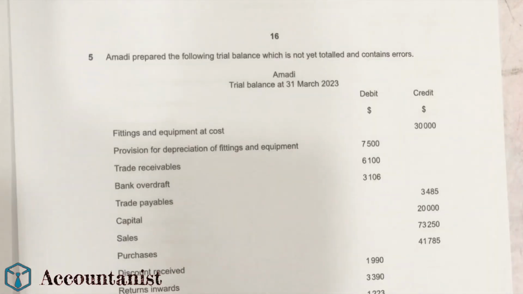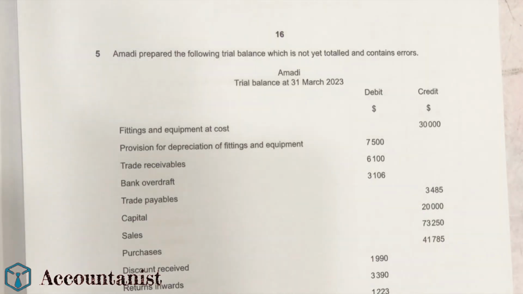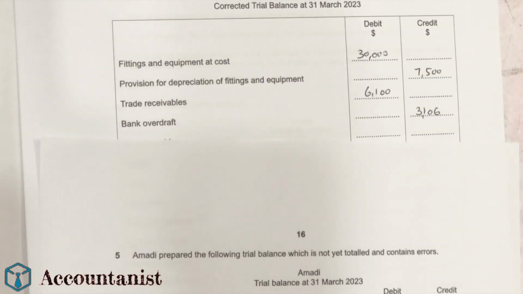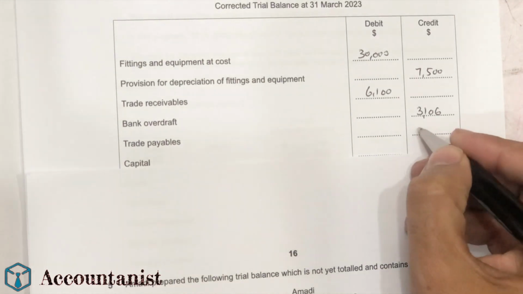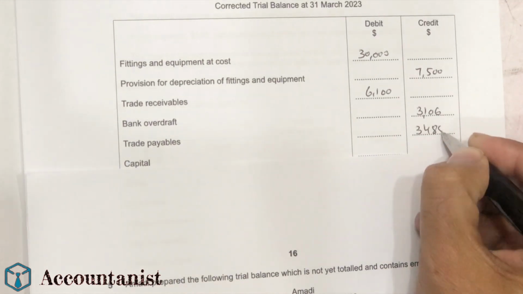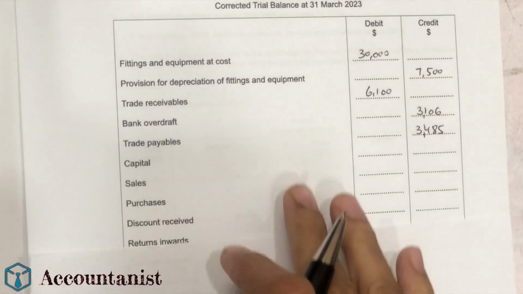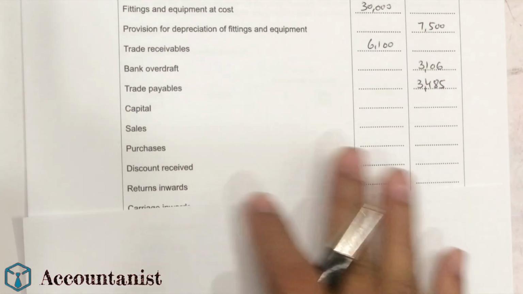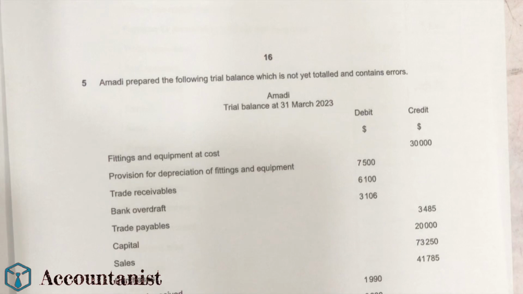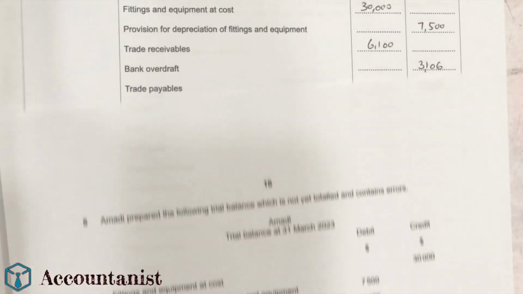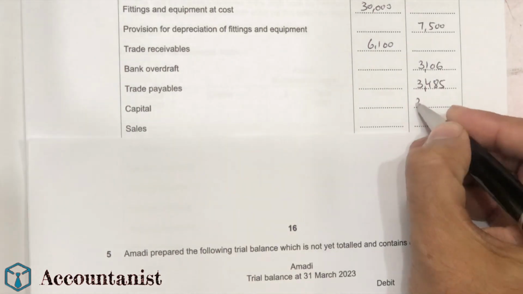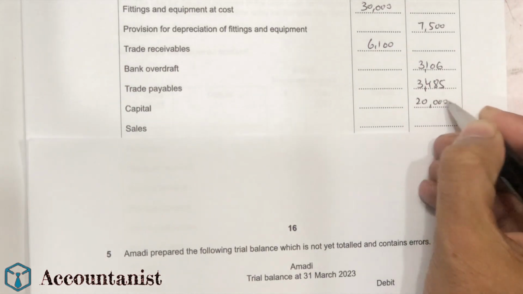The next is trade payables, 3,485, on the credit side. Next we have to write capital. Capital again comes on the credit side, 20,000.